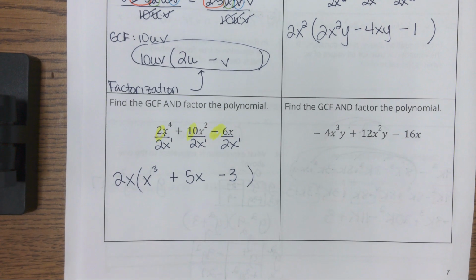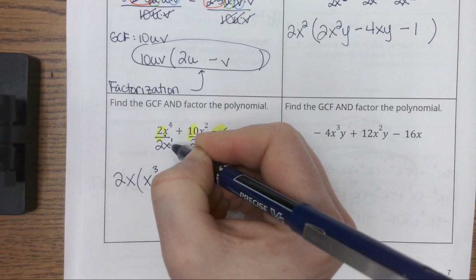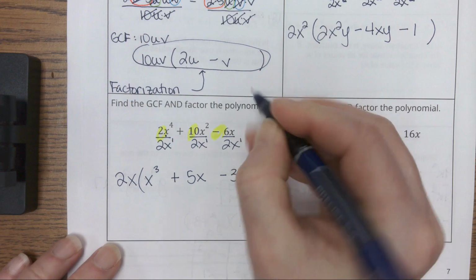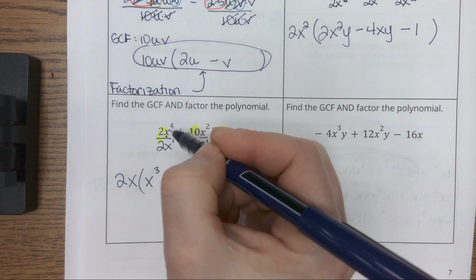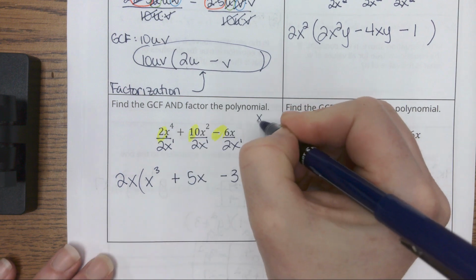Okay, moment of truth. Would you check and see if that's what you got? What's x to the 4th divided by x to the 1st? When you're dividing, you're not dividing the exponents, you're dividing x to the 4th by x to the 1st.